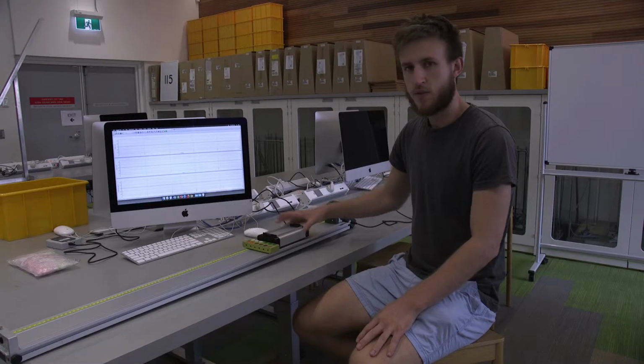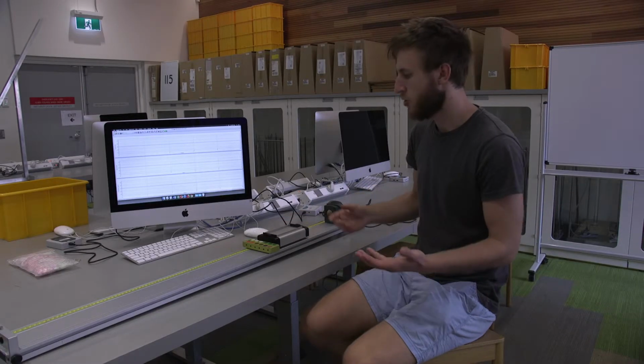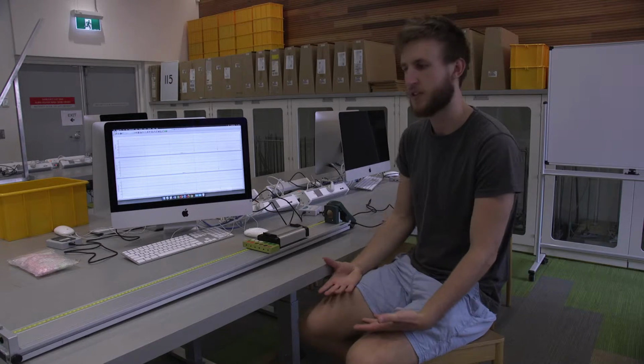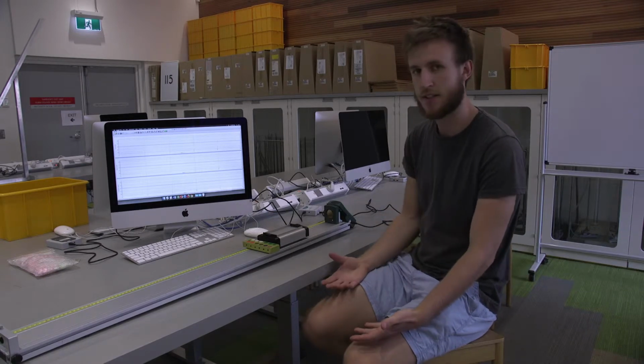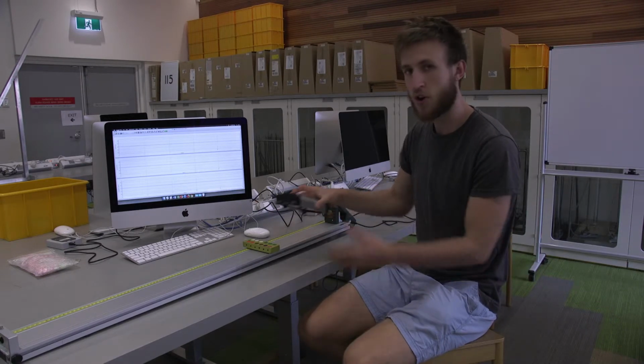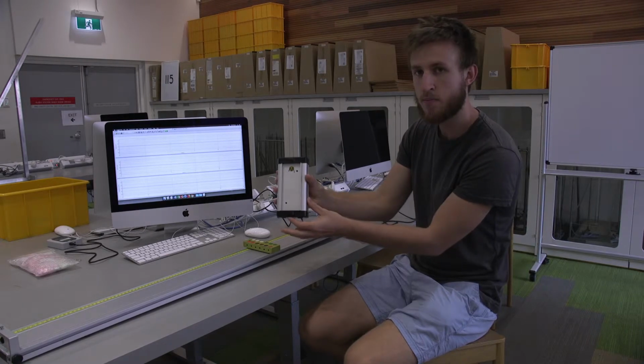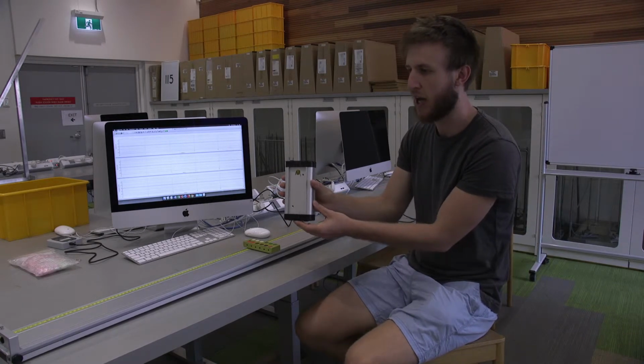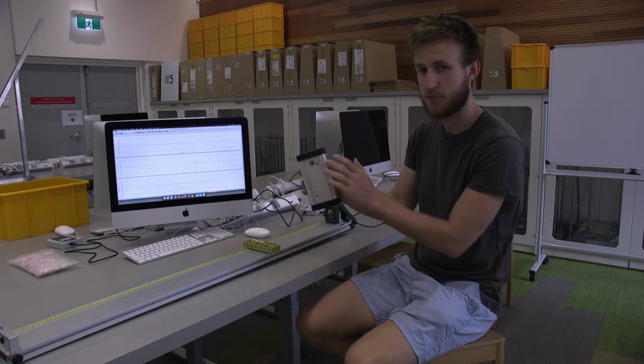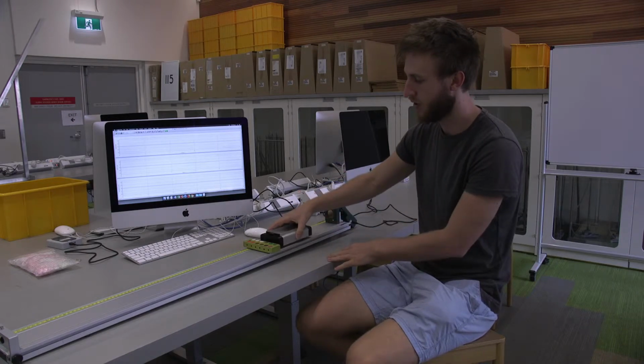All right. So for the first part of the experiment, you're looking at trying to calculate the coefficient of restitution for elastic and inelastic collisions. Just note on your cart, there'll be an M, which denotes the magnetic side of your cart. When you want to use the magnetic side, just make sure that M is pointing down the track.